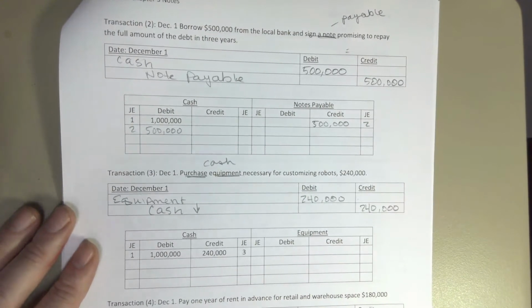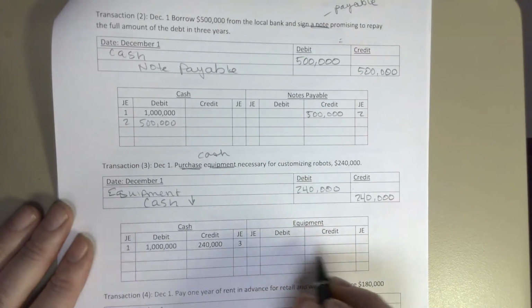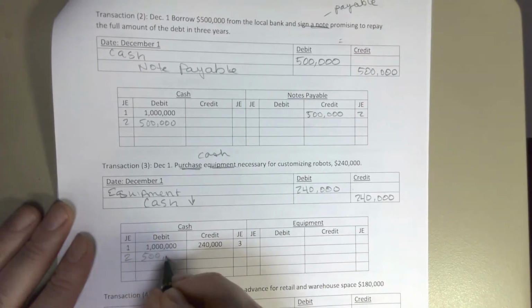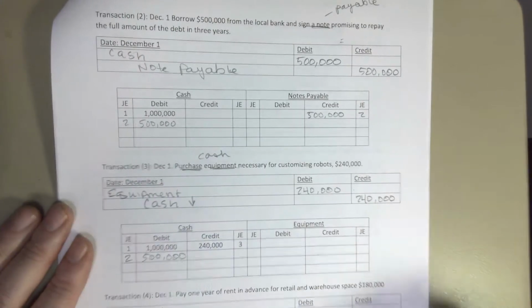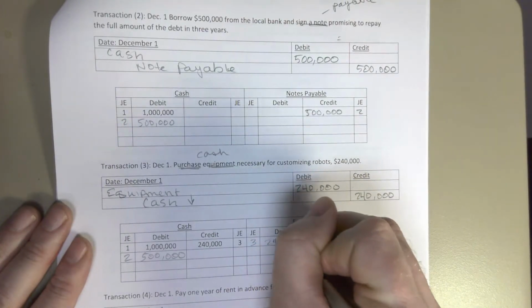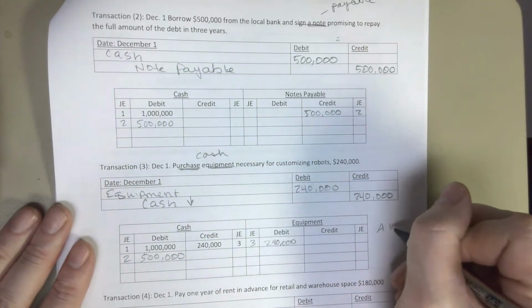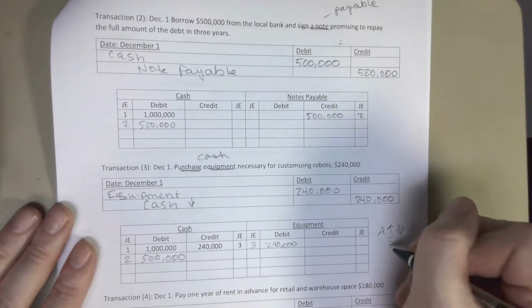Okay? So what have we done here? Well, we are going to credit cash for $240,000 because that's reducing it. Sorry, I got ahead of myself, but same concept here. Let's get this back in here. So we're going to credit cash for $240,000 because it's a decrease. And we're going to increase equipment for $240,000. Now this again is what we call a net zero impact, right? Because we increased an asset by $240,000 and we decreased an asset by $240,000, equaling 0.